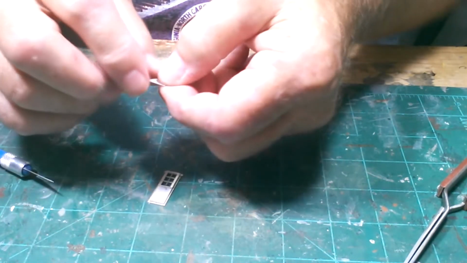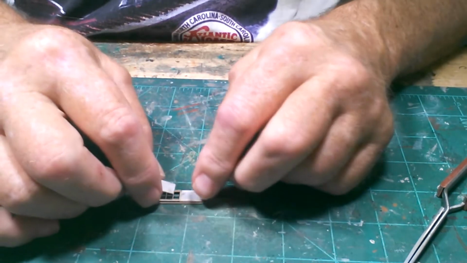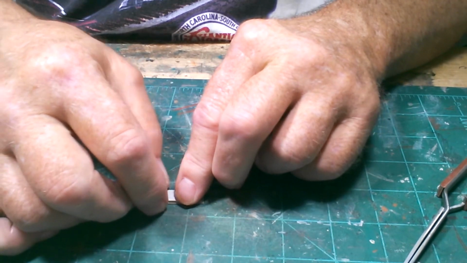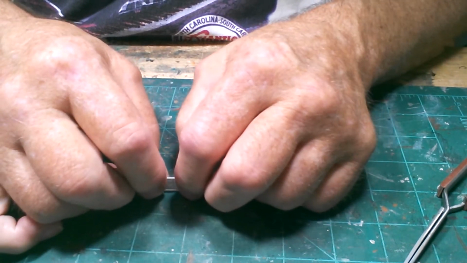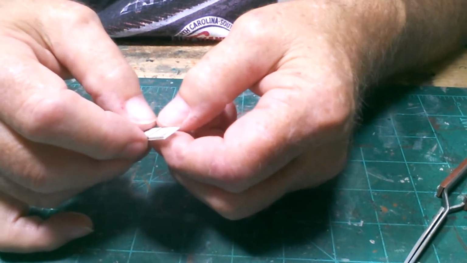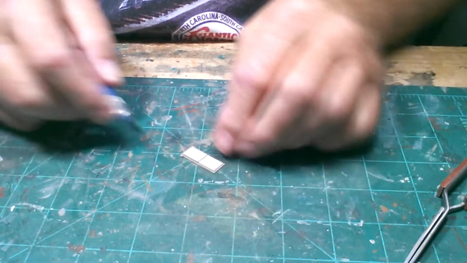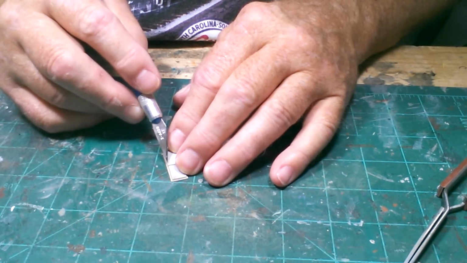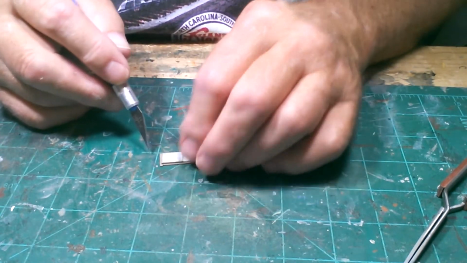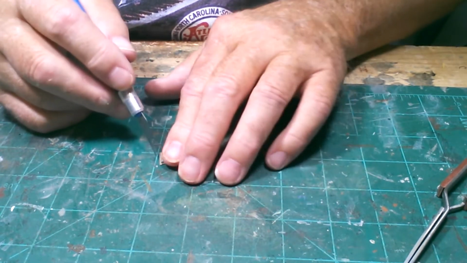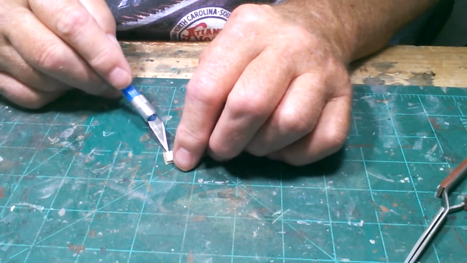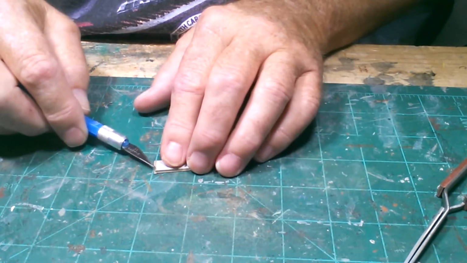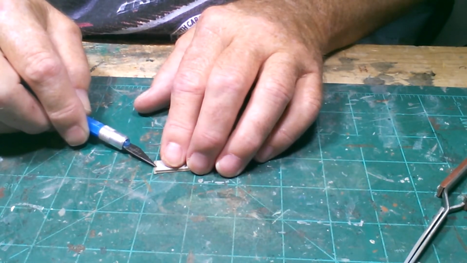Put this one on. Press down on it, but don't press too hard. And take the paper off of the window.